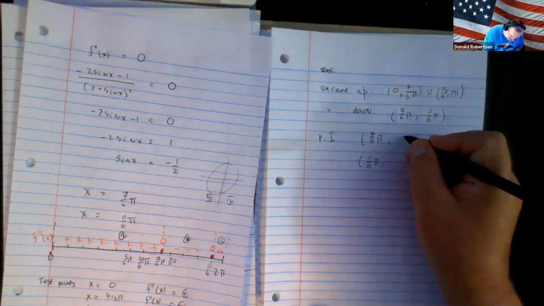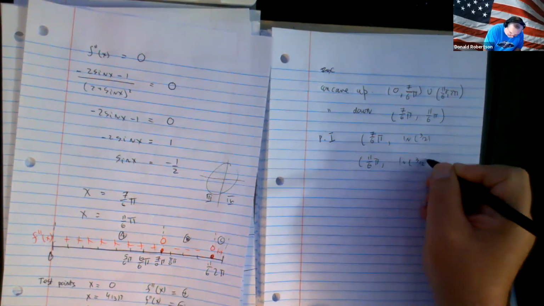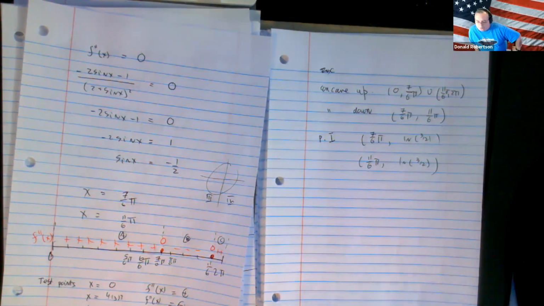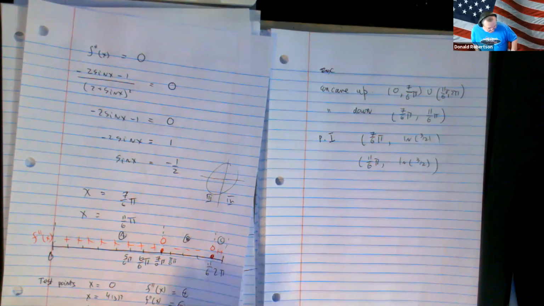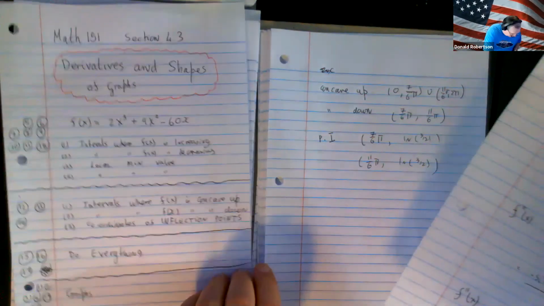You're going to trust me that when you do that, both answers just happen to be the same y coordinate. So that is how you find concave up and concave down.